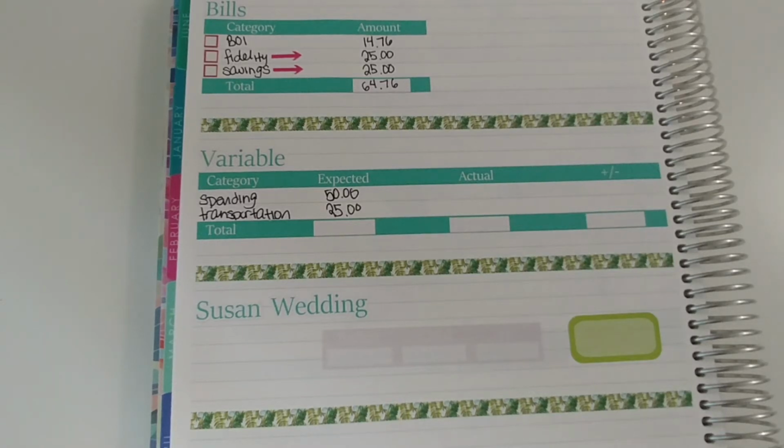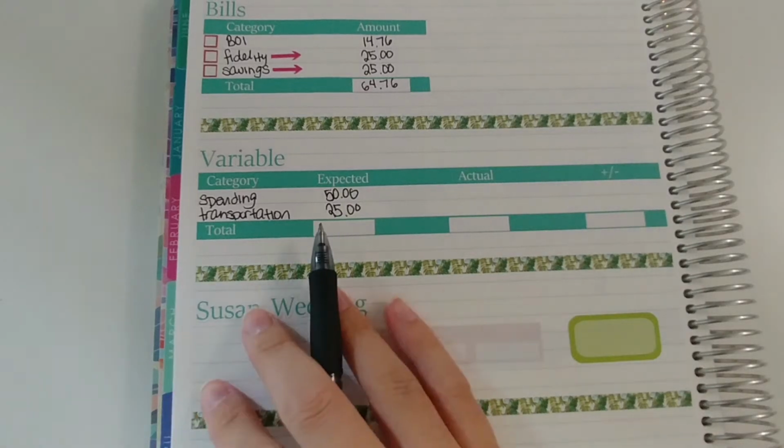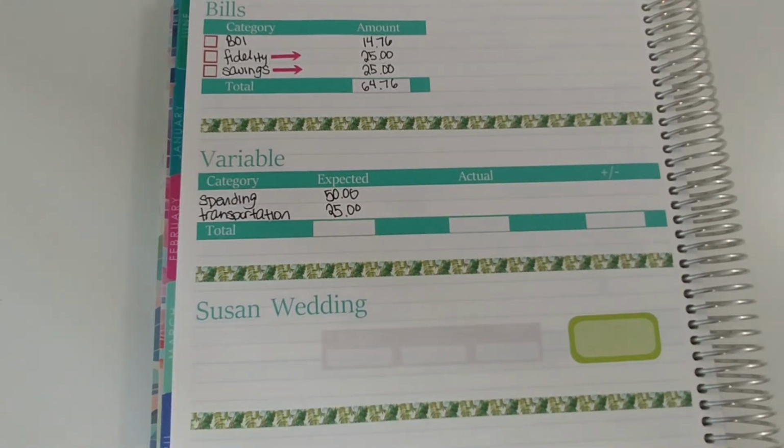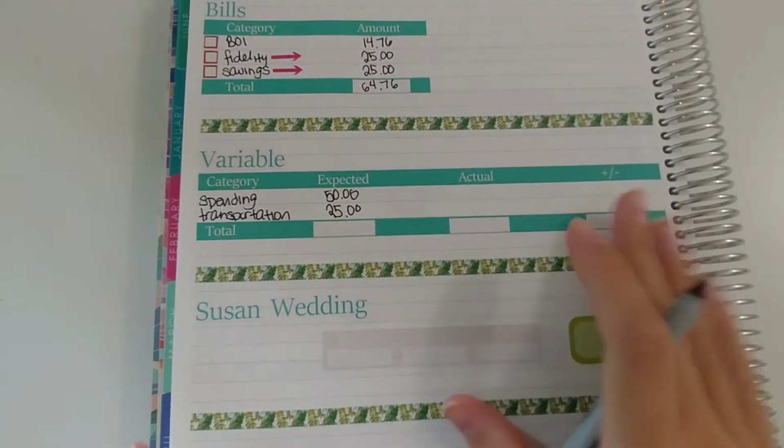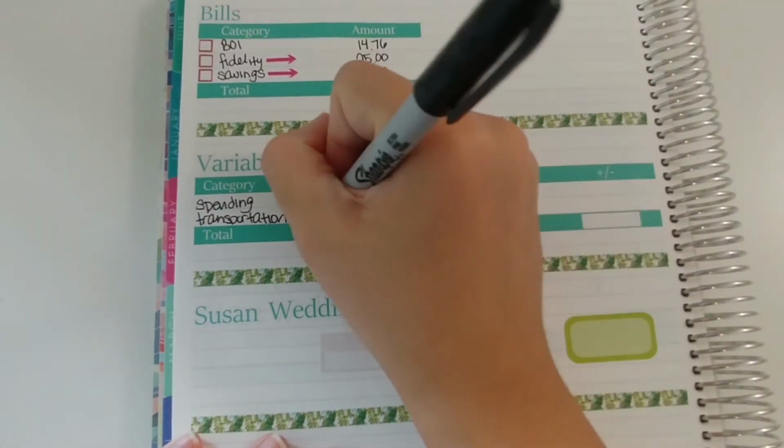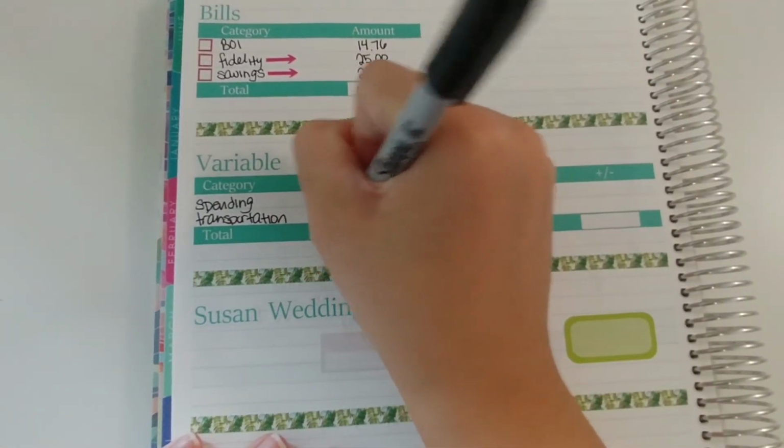They had cut out all fare charges because of what's going on to minimize touch and points of contact. But starting June 1st, they added the fares again. So because I'm going to have to get to school and back for a couple days this month, I wanted to have that incorporated into my budget. So then the total variable expenses for this month is going to be an easy $75.